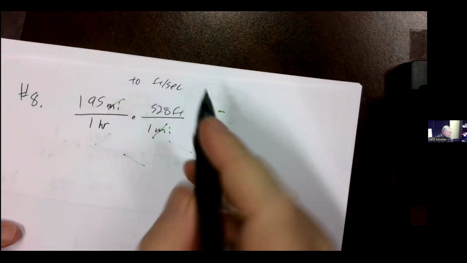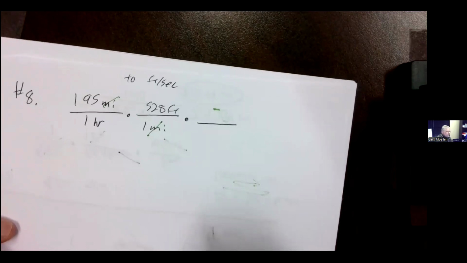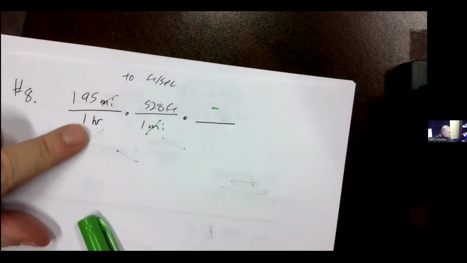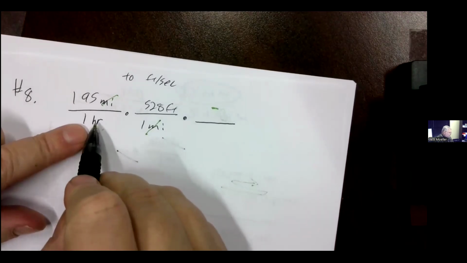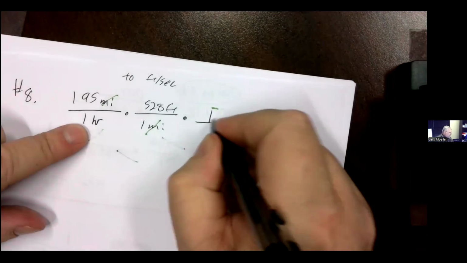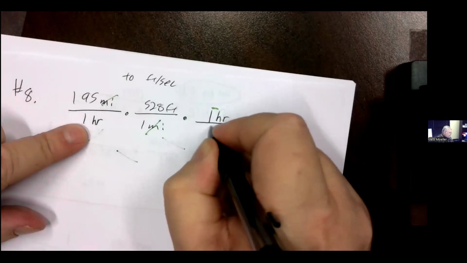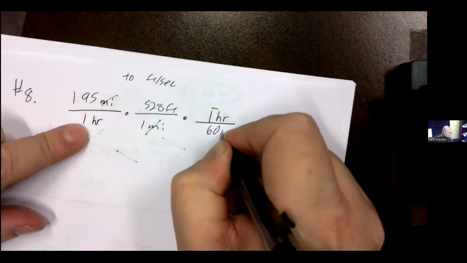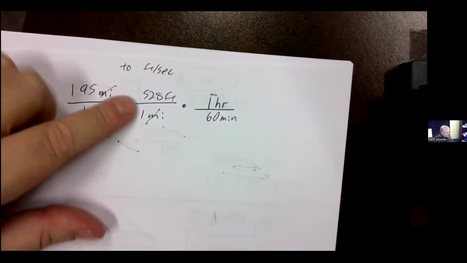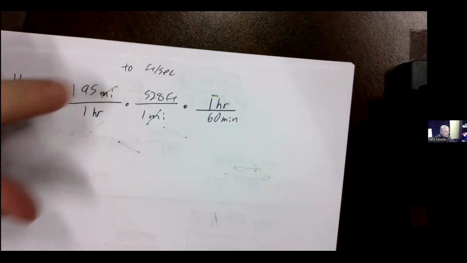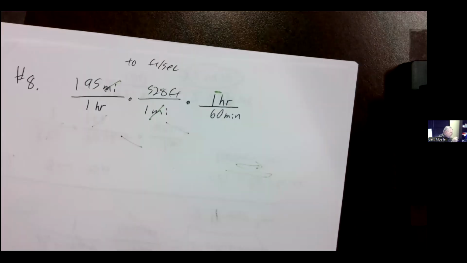Okay. So we have the feet, which we want. Now we're going to convert hours to seconds. And so here's where you have to be careful, and the reason why it's important that hours are on the bottom, because in the next fraction, to get rid of hours, it needs to go on top. And so now 1 hour is 60 minutes. All these other conversions, we've been putting it on the bottom because we started on the top with our unit. Now our unit's starting on the bottom, and so it needs to go on top of the next.